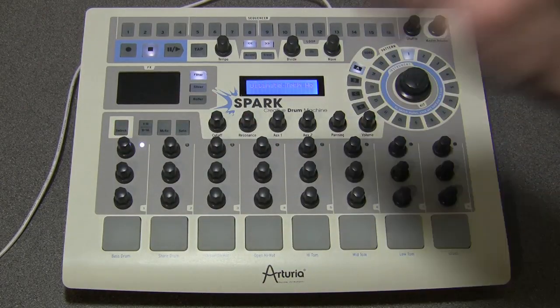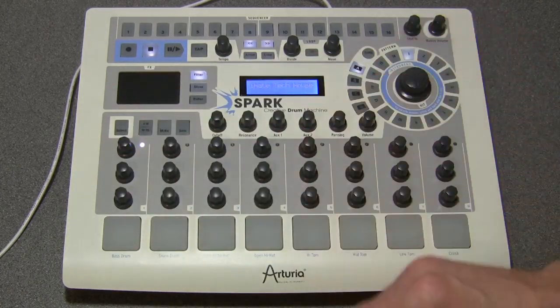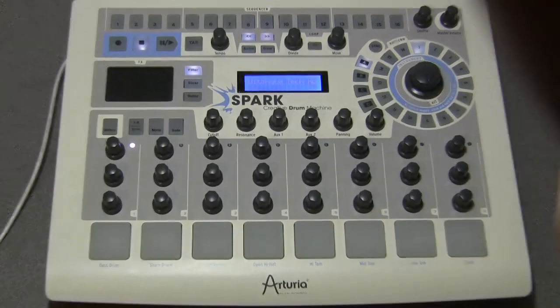Okay. But we can change the category of a pad any time from the front panel. You can do it in the software, but you can do it from the front panel as well. I want you to check something out here.